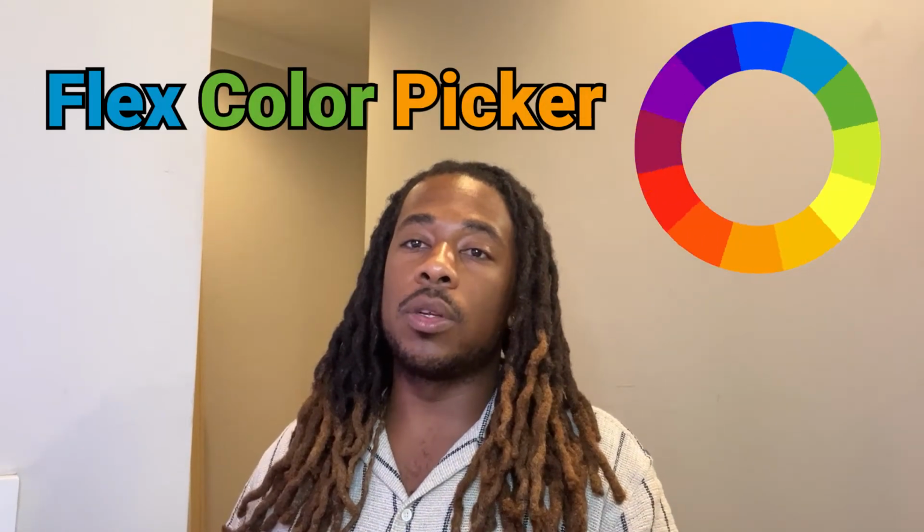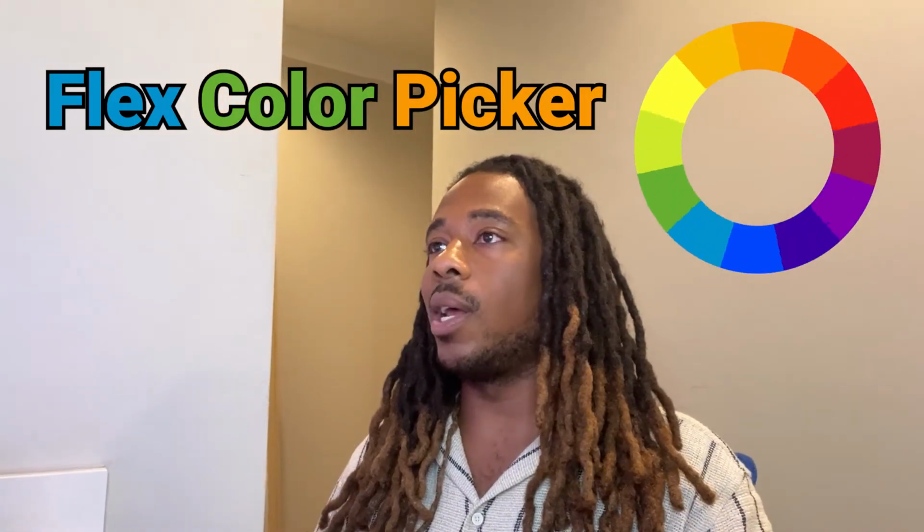Hope you're not getting tired of me doing that, but today we're going to talk about one that is specific to selecting colors of your choice, and that package is called Flex Color Picker. So I'll go ahead and demonstrate what that looks like right now.